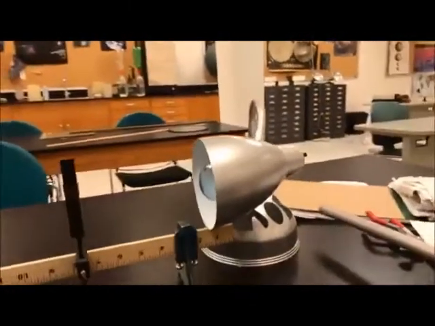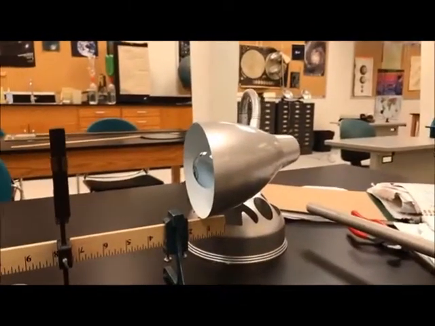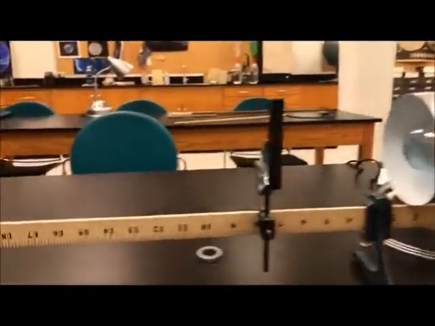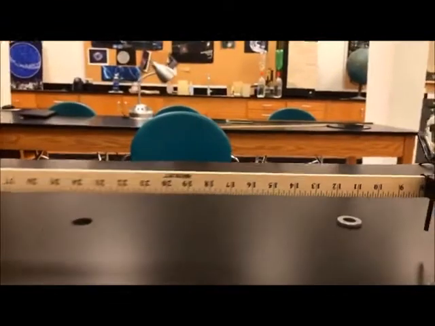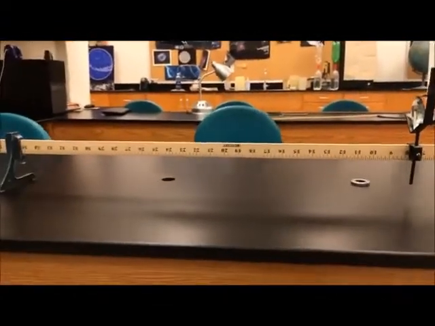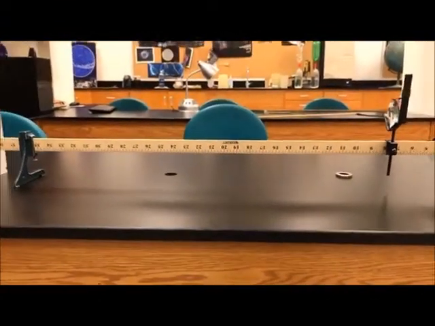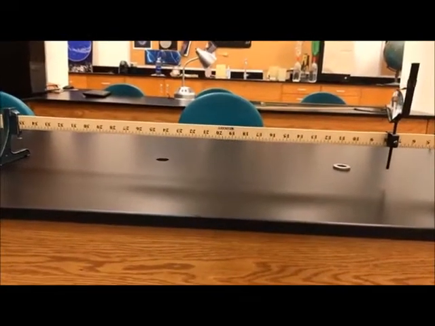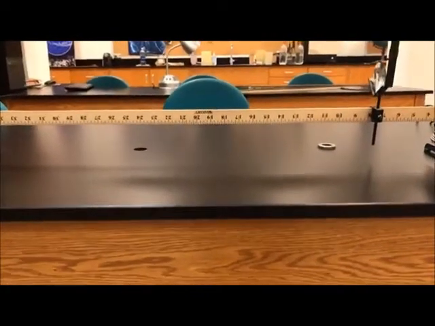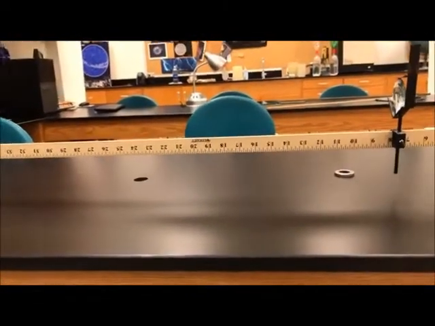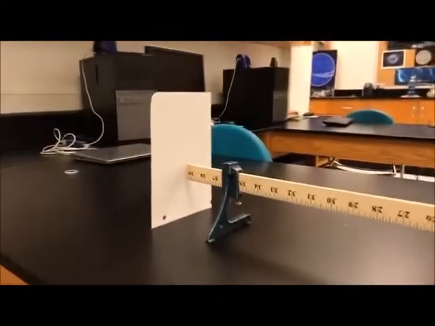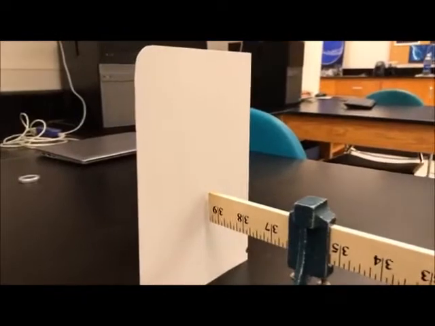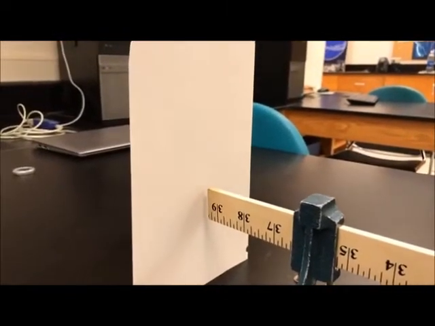So here you have a light source, which is a desk lamp. You have a lens. You have two supports holding up a meter stick. Now that meter stick allows us to be able to get dimensions of length with respect to the position of the object and the image. And you have this cardboard band. It plays the role of a screen.